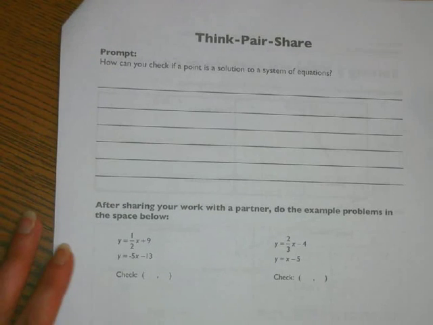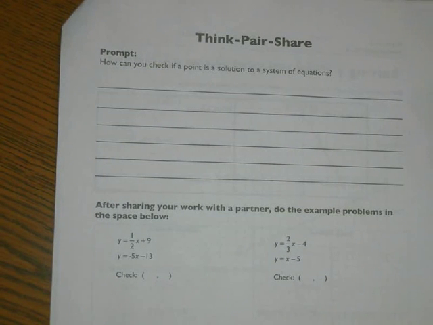So I want you to think for a second. How can you check if a point is a solution to a system of equations? I want you to write your answer in sentences. This is going to get turned in. It can be pretty brief. If you want to share it with your partner before you write it down, that's okay, but it should be your own words. What do you do to check to see if a point is a solution?